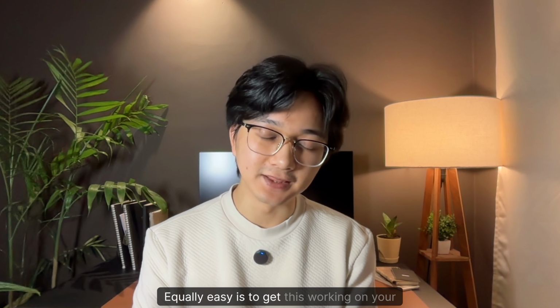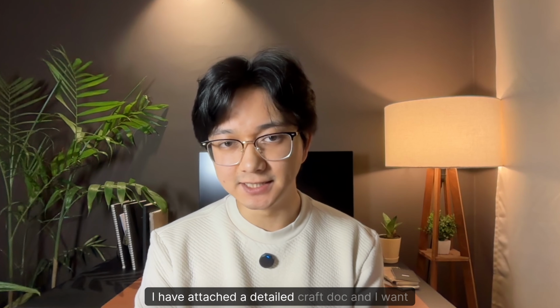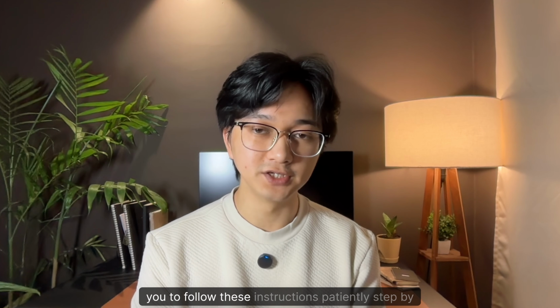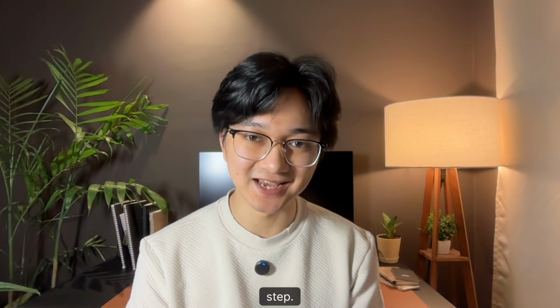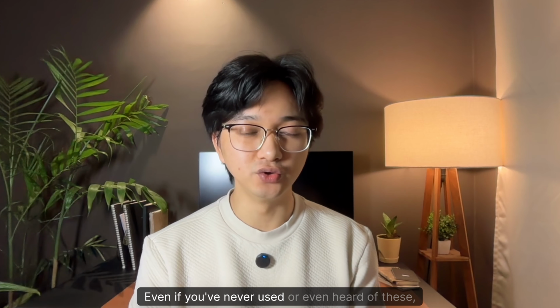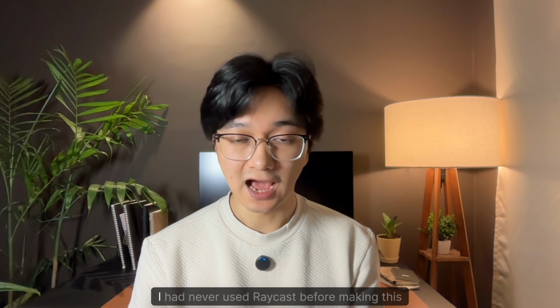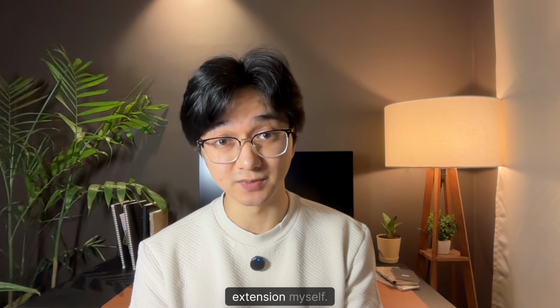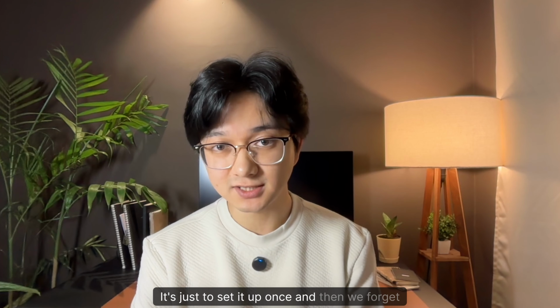Equally easy is to get this working on your machine. I have attached a detailed Craft doc, and I want you to follow these instructions patiently, step by step. We'll be using Raycast, Terminal, Node.js with the Mac. Even if you've never used or even heard of these, doesn't matter. I had never used Raycast before making this extension myself. It's just to set it up once and then we forget about it.